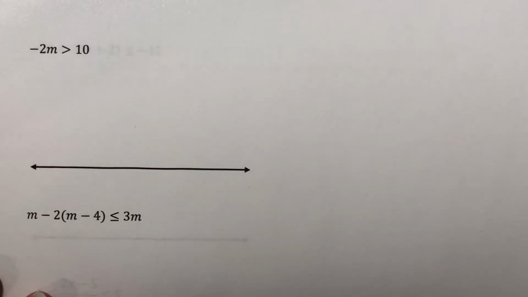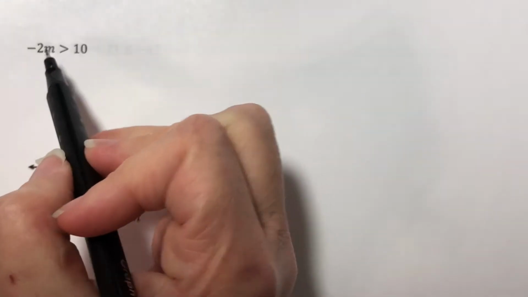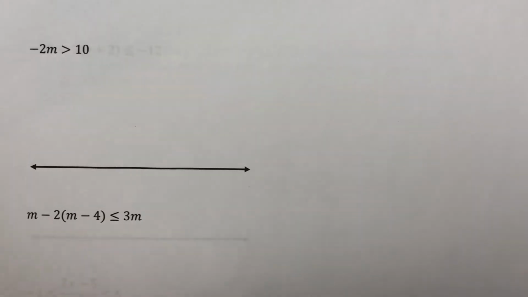This is part 2 of section 2.1. We are still solving inequalities. We need to write our answers in interval notation, and we have to do a graph. I have negative 2m is greater than 10.